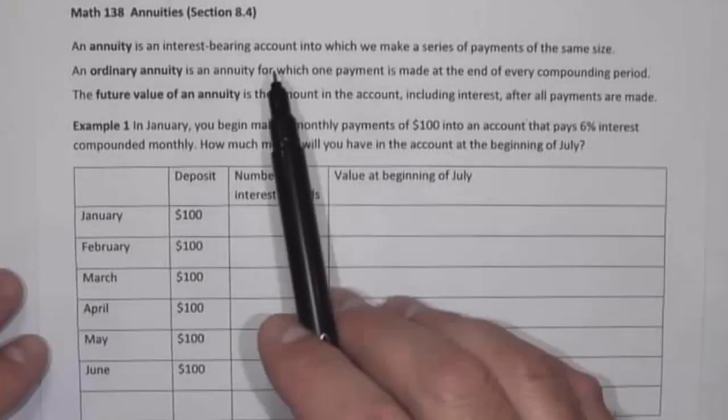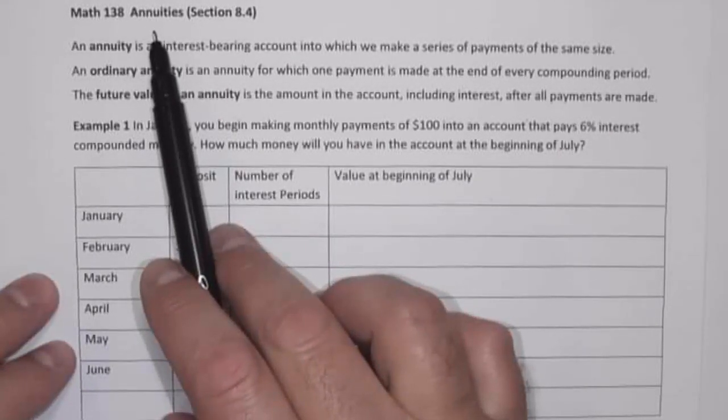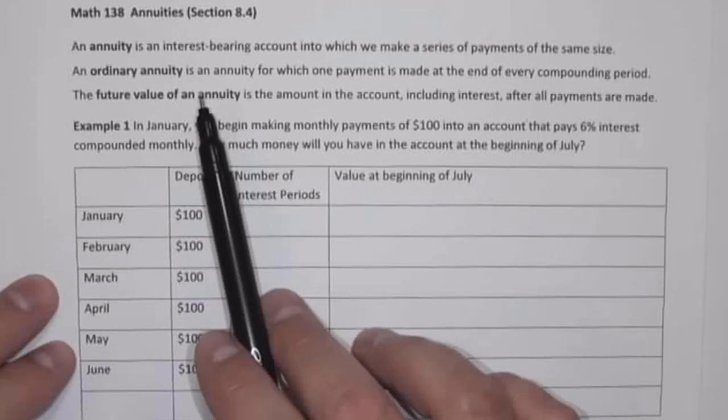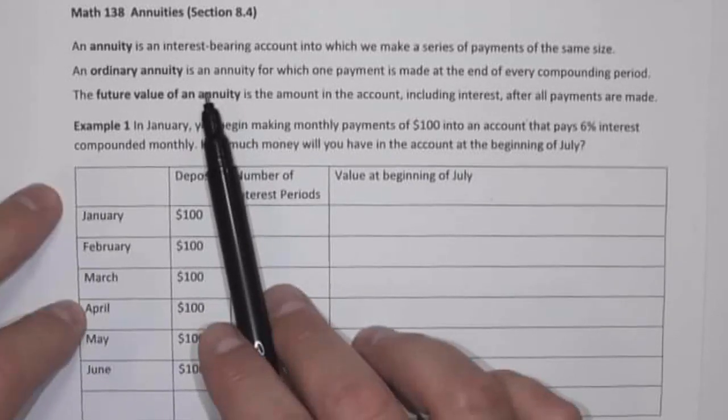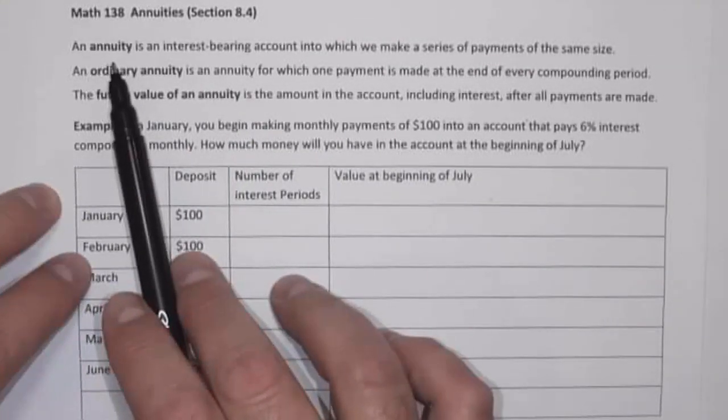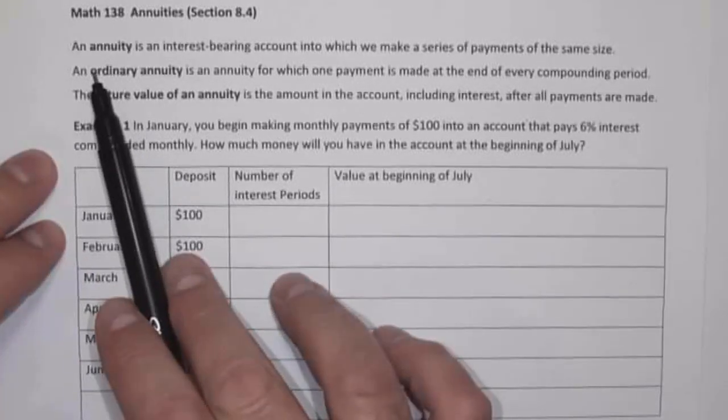In section 8.4, we're going to be looking at annuities. Now, previously we have studied interest-bearing accounts where we have put money in as a lump sum and we calculate the amount of interest that we obtain over time on that lump sum. Here, we're going to be looking at an annuity. So what is an annuity?